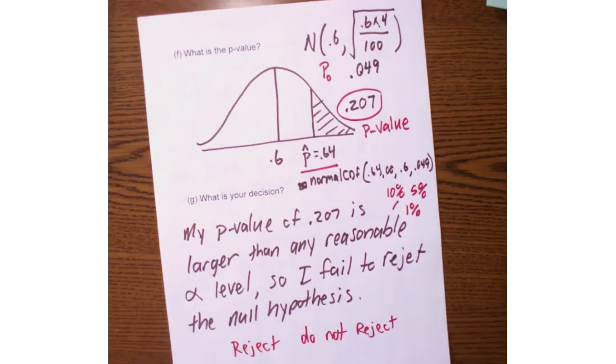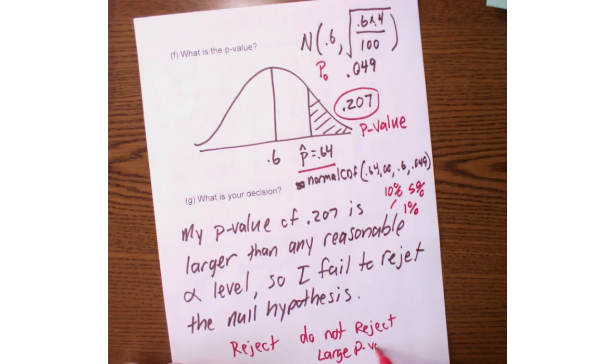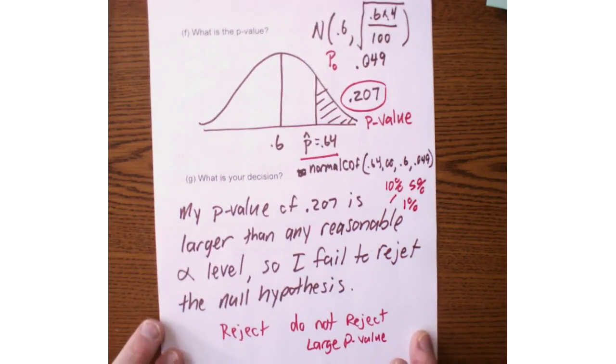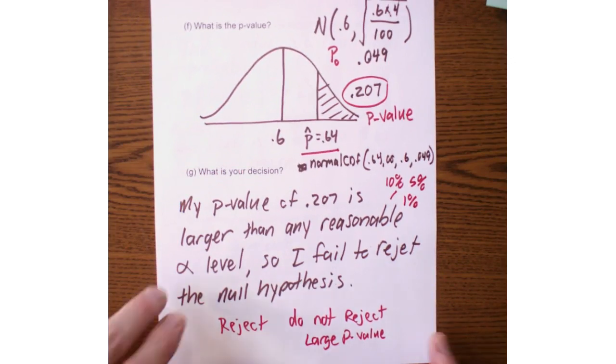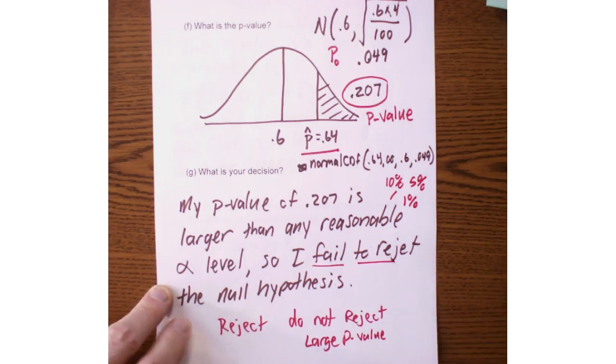That's how we word it. We reject the null hypothesis or do not reject. This is for large p-values. And our p-value is large, so we do not reject the null hypothesis, or we fail to reject.